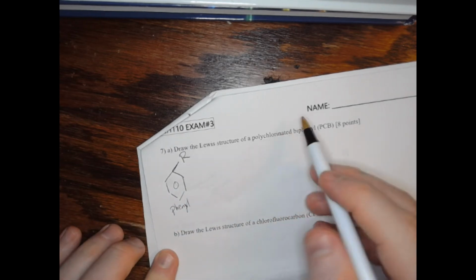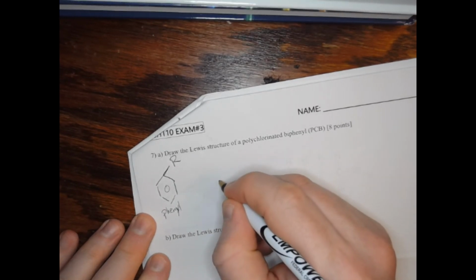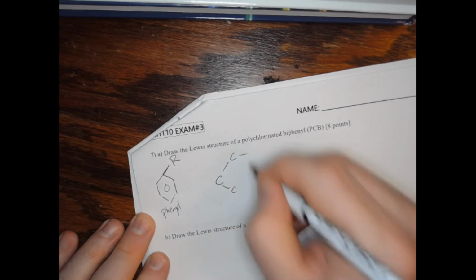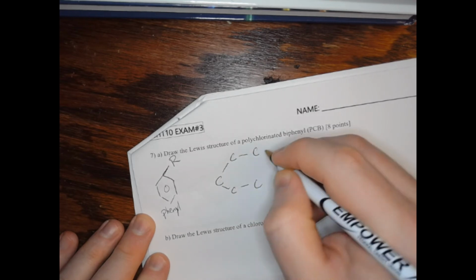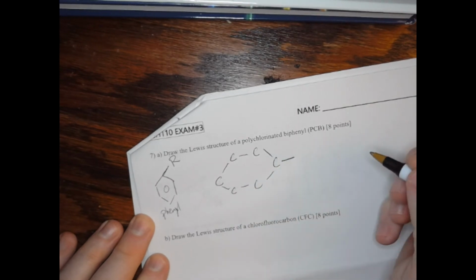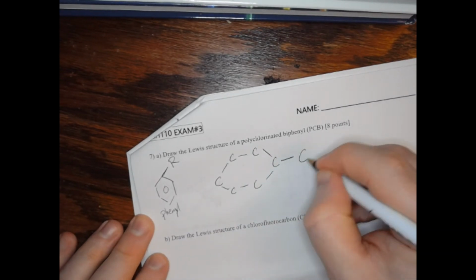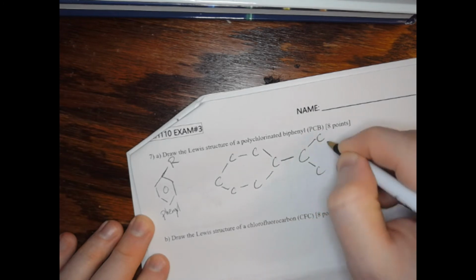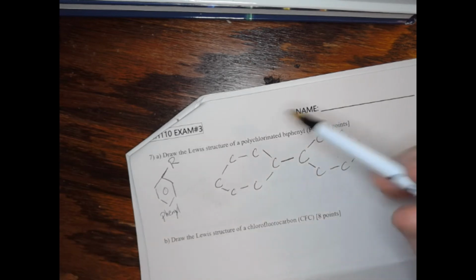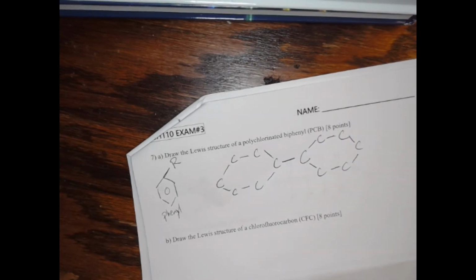So if we have a biphenyl, and we got to draw the Lewis structure for this. So I'm going to tilt my drawing this way. So I've got to draw a phenyl group, which is a benzene ring, with some bond to something else, and that bond is to another structure. So there is a biphenyl, but it's a polychlorinated. Now, poly just means it has more than one chlorine on it.